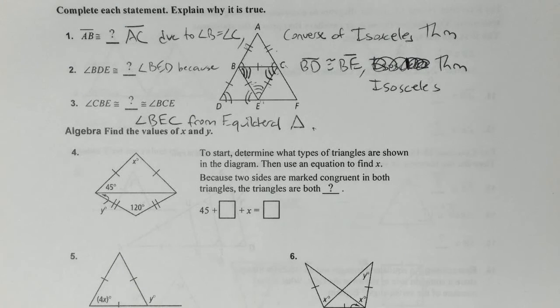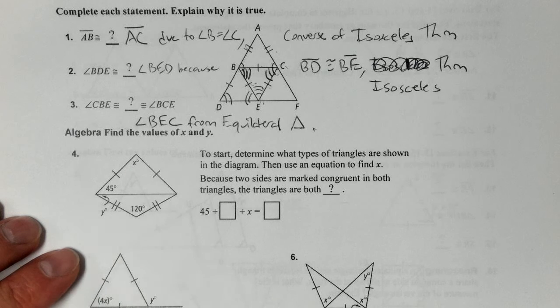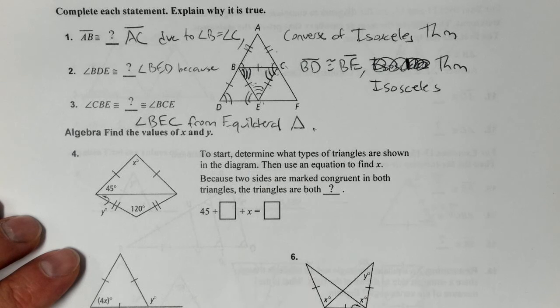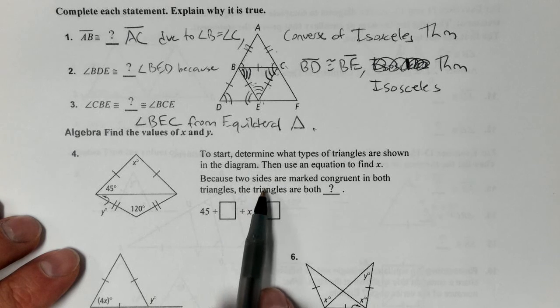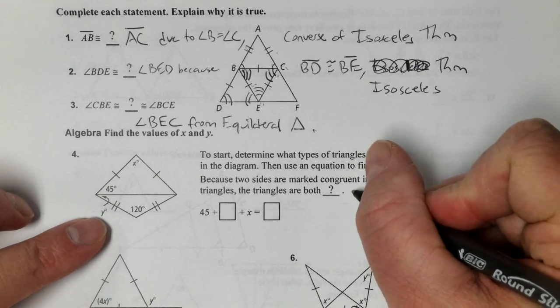Okay, the next part is talking about the algebra part of it. It says find the values for x and y. To start, determine what types of triangles are shown. Are they isosceles or are they equilateral? Then use an equation to find x. Because two sides are marked congruent, the triangles are both isosceles.